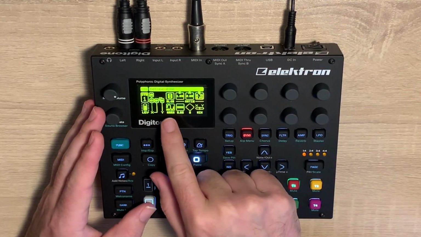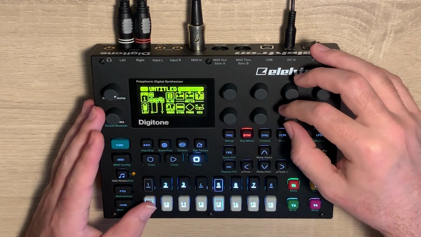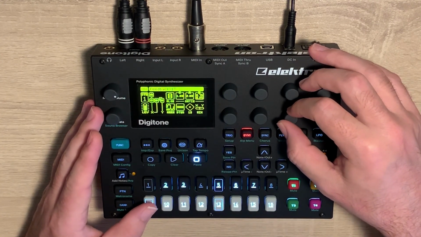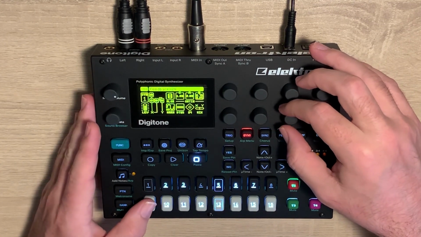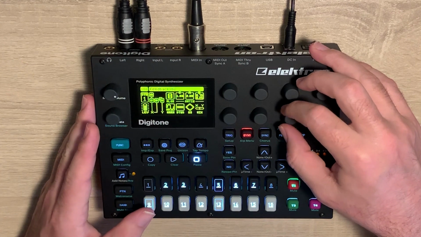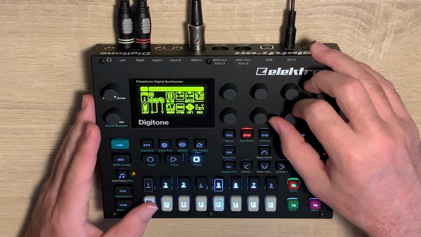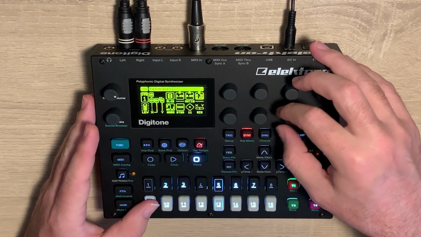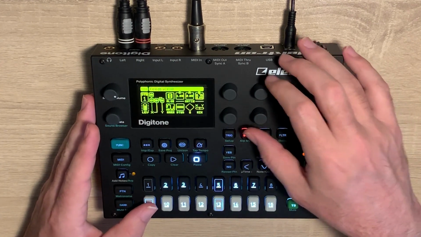So operator B here, another one that goes to the Y output, is feeding back on itself. That basically creates a sawtooth-like wave, and then further on, if you increase the feedback, it becomes very noisy. I like it as it is.